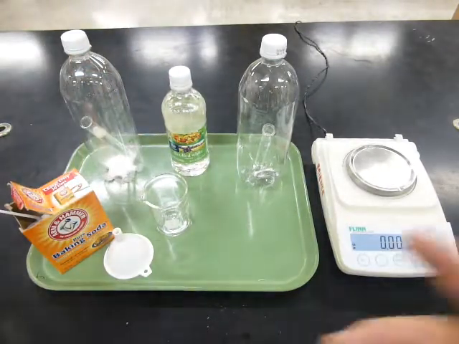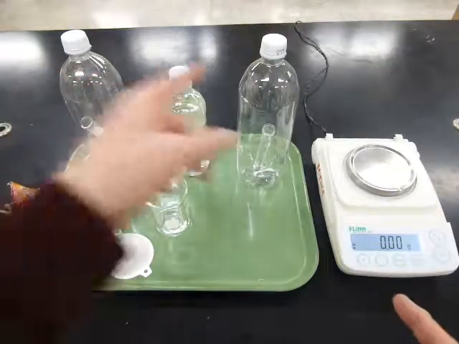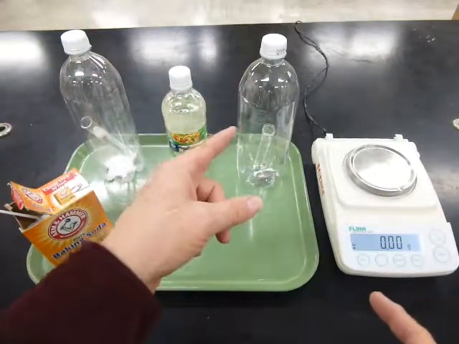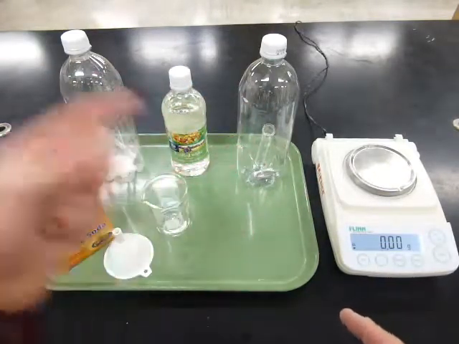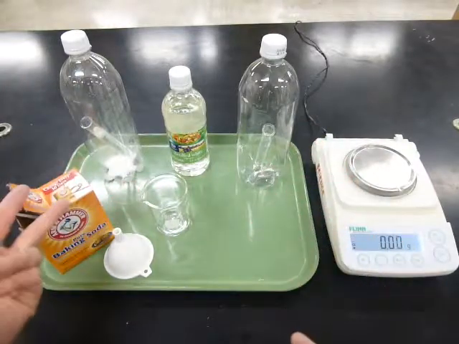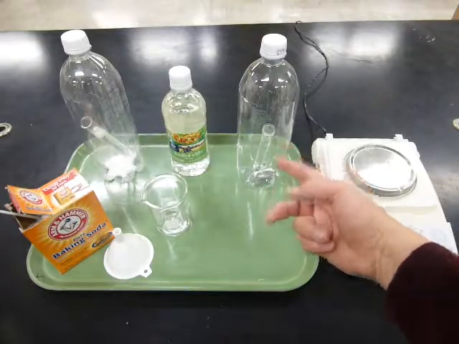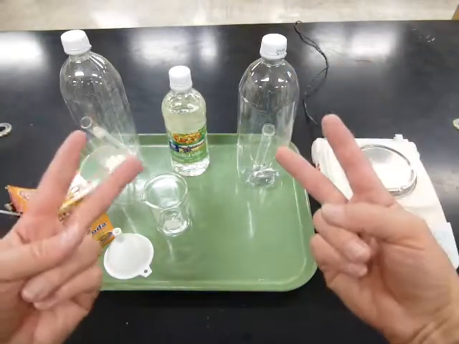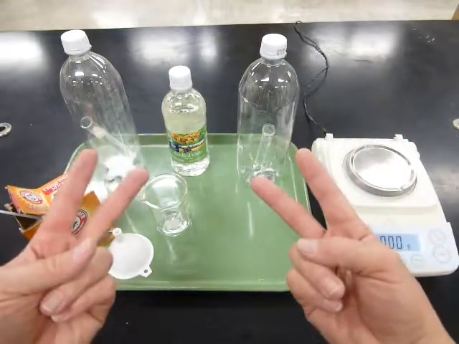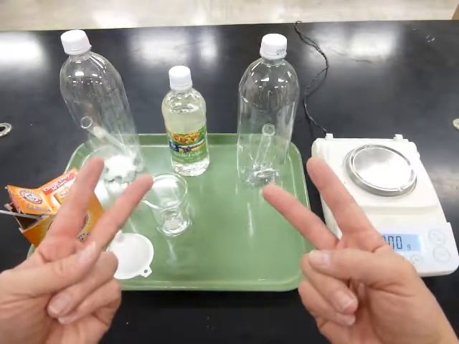Now, the comparison that we're making here is between two different chemical reactions. They both start with the same number of reactants, 2 reactants. This one starts with 2 reactants, baking soda and vinegar. This one starts with 2 reactants, magnesium and vinegar. 2 reactants, the same thing. But what's different about them is how many products they make.